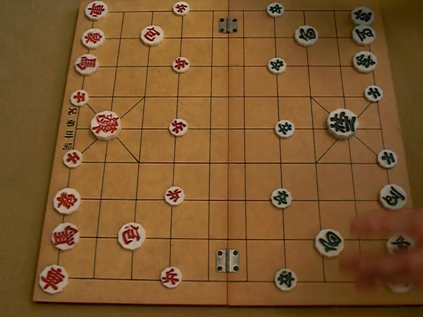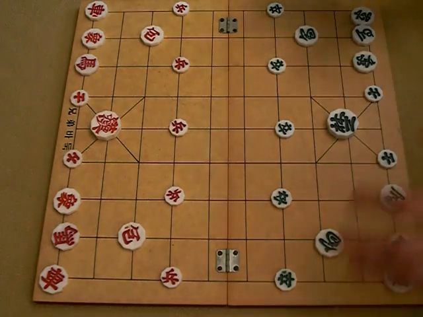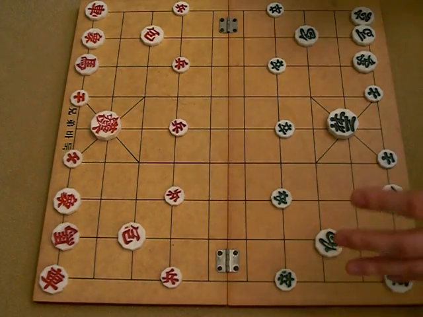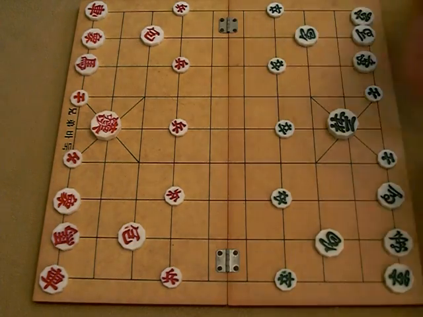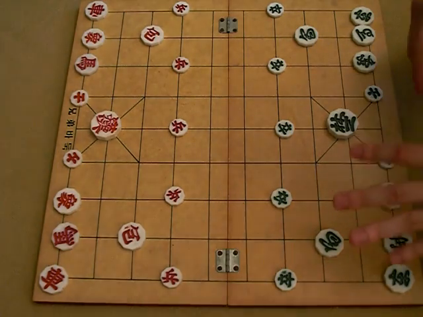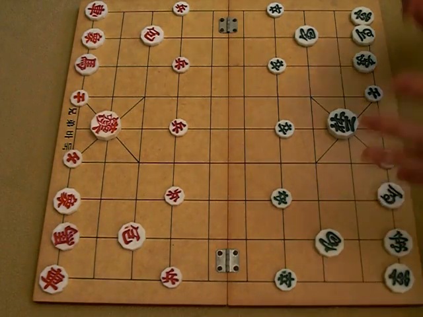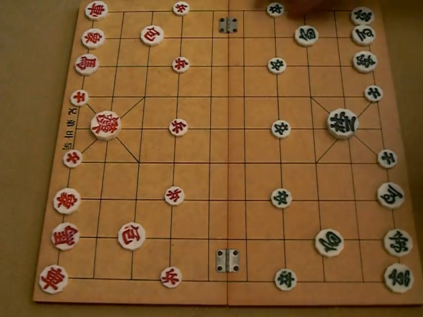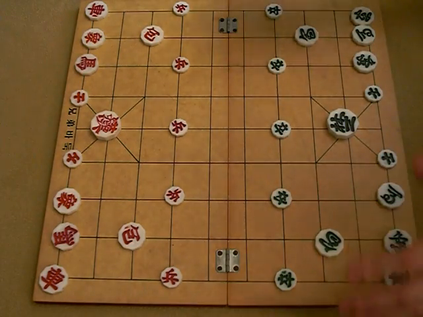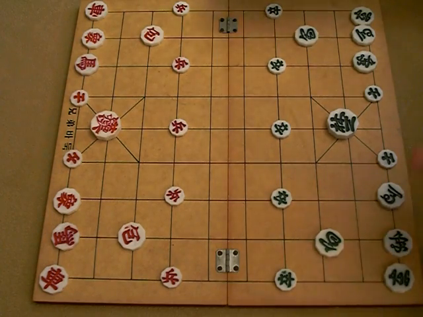Now without getting into detail, every country has a different way of playing their own style of game. But this is the traditional Korean way of playing Asian chess. So to begin, I'll be starting with the outer area, which is called Ju, the little soldiers that die first.